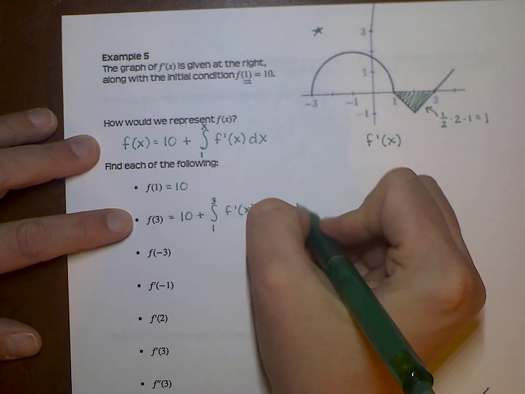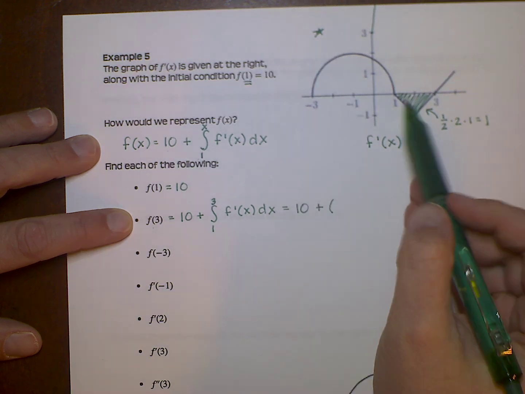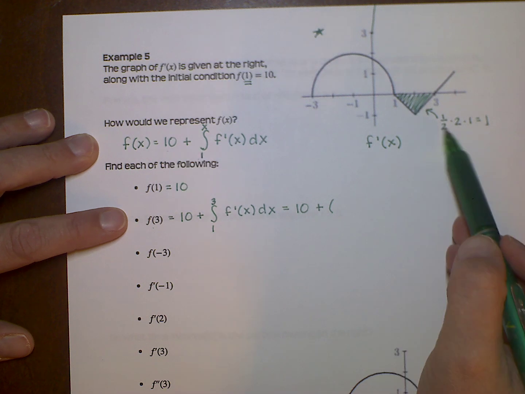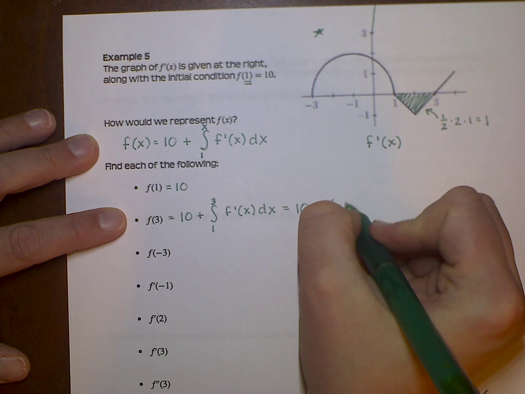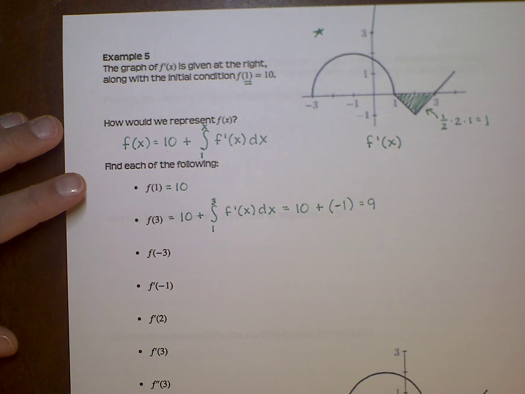So that's 10 plus the integral from 1 to 3, which is this area that I found, right? The integral is the area. And that area was 1, and it's underground, so it's going to be -1, and that's equal to 9. That was that dot that we drew at 9.